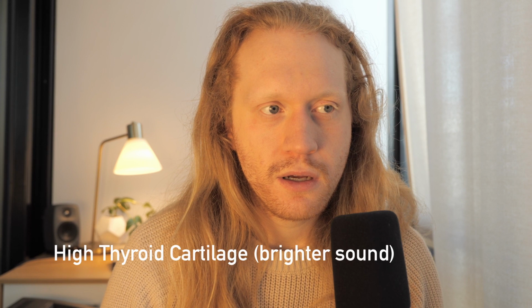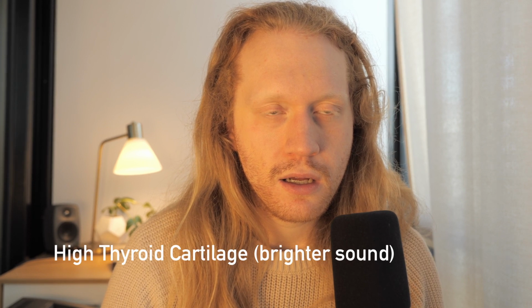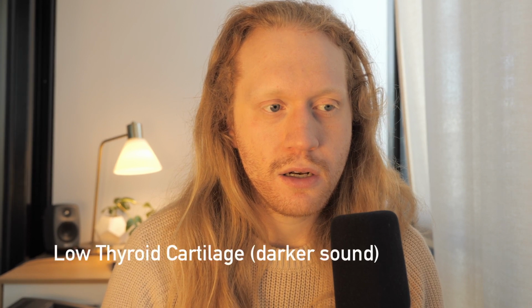Also make sure that you can create the sound with a low thyroid cartilage so that you can combine the yawning sensation with this clicky sound. You can also hear it in the sound, and this is the difference. Bright one. Low one.